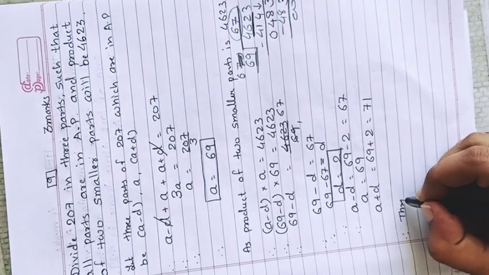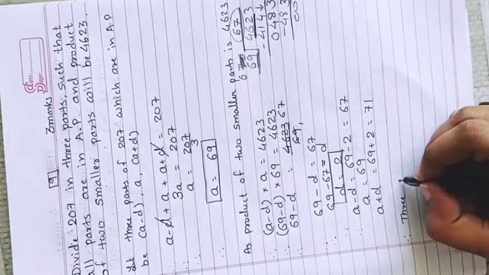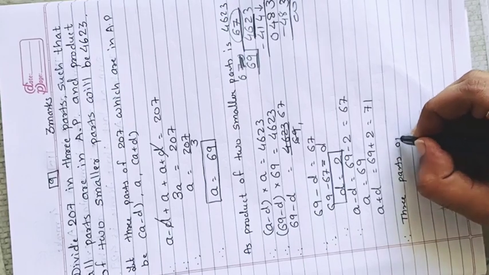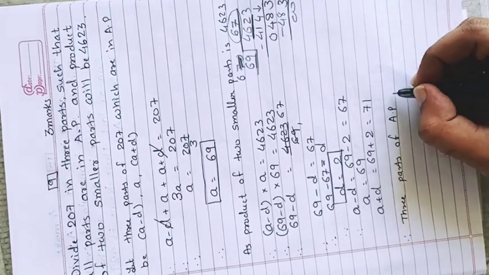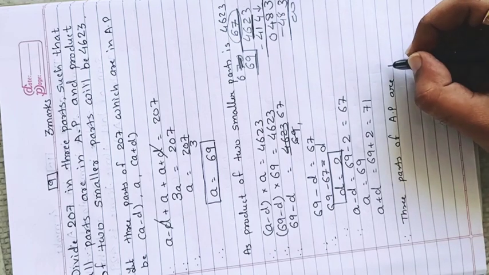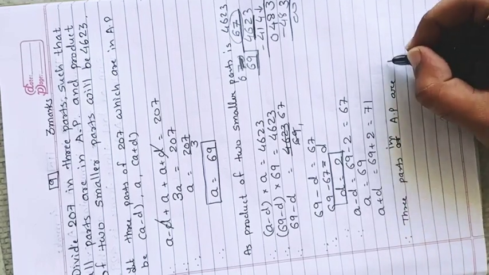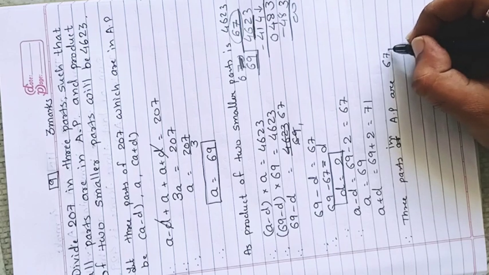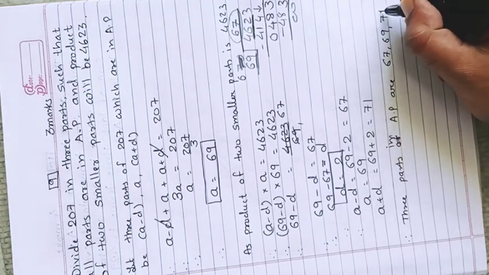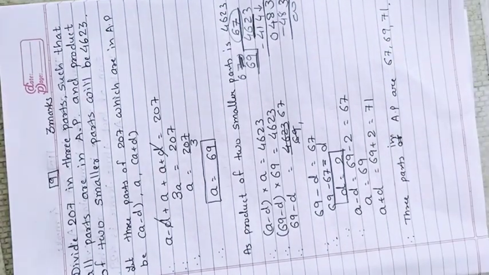Therefore 3 parts of AP are in AP are 67, 69 and 71. This is the answer.